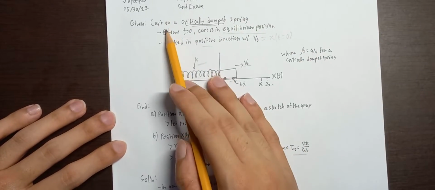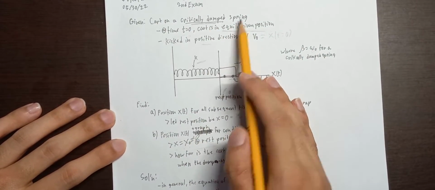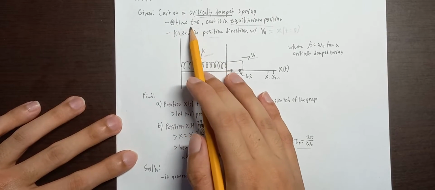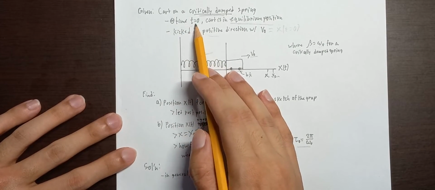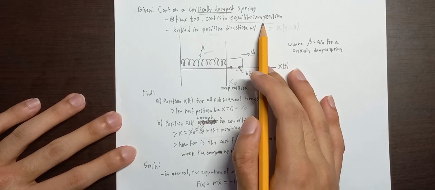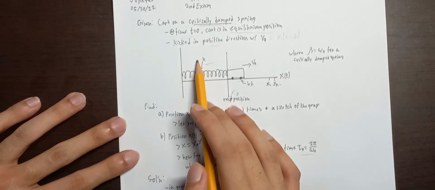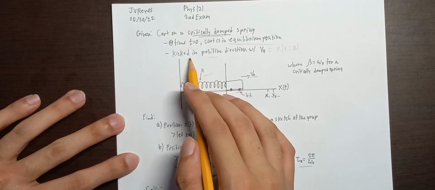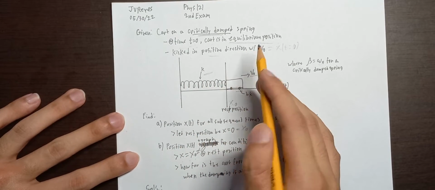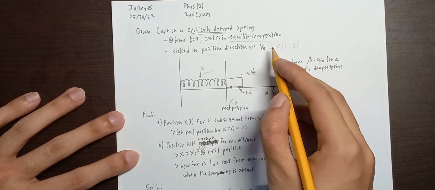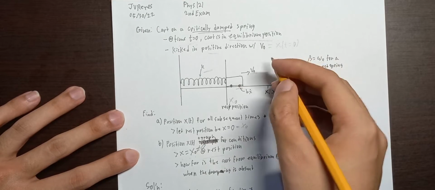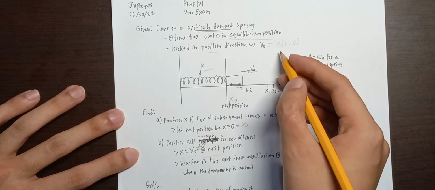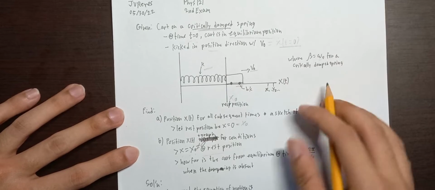We are given a cart on a critically damped spring where the conditions are at time t equals 0, the cart is in equilibrium position, and at that same time t equals 0, it is kicked in the positive direction with the initial velocity of v naught, which is equal to x dot at time equals 0.